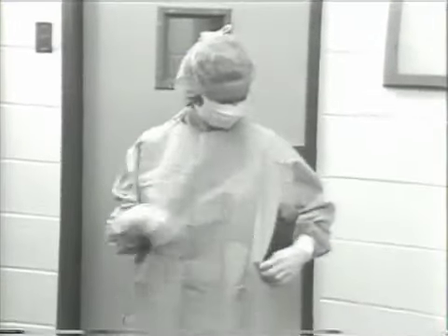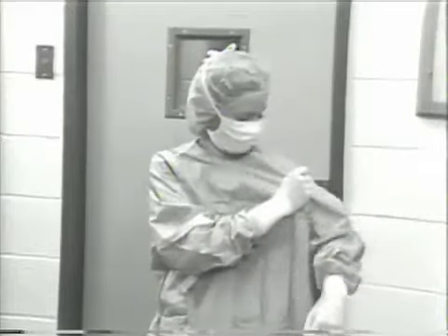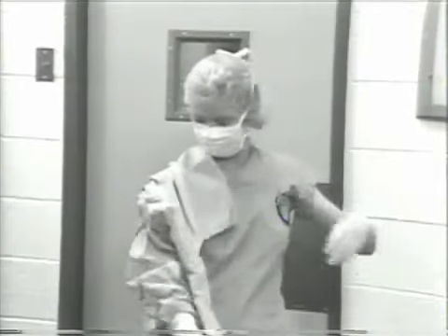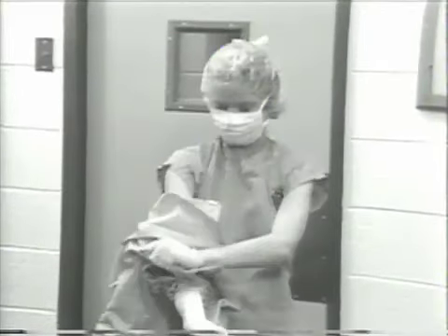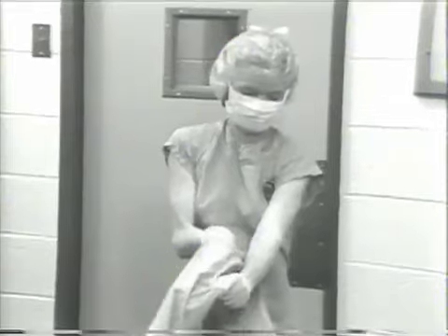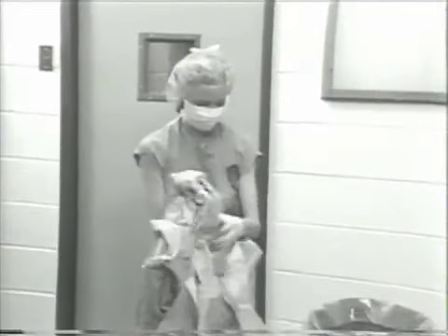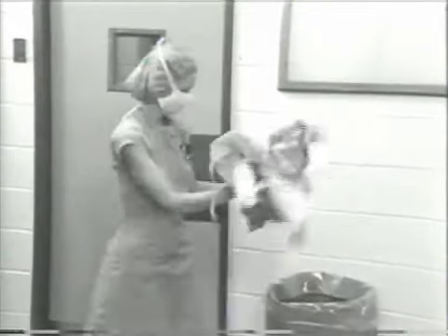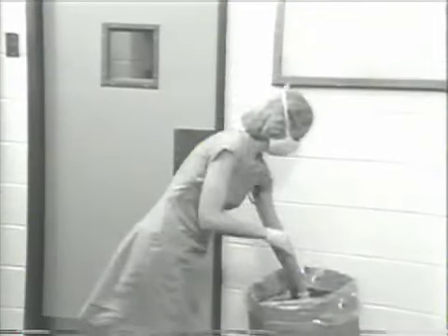Untie the waist tie of your gown, and taking the gown shoulder seam, bring the neck and sleeve forward over your gloved hand without touching your scrub clothes. Do the same thing with the other shoulder. Once your gown is off, fold it inside out to contain its contamination and drop it into the trash container.